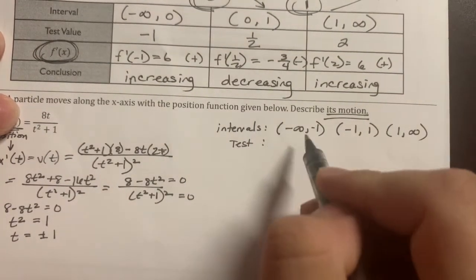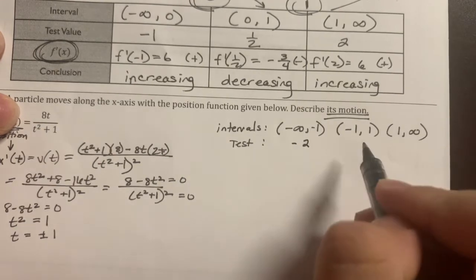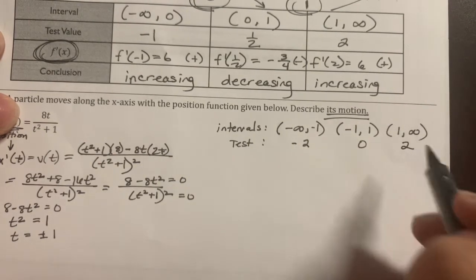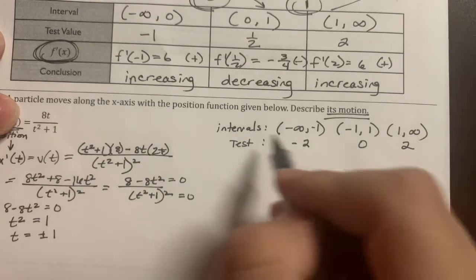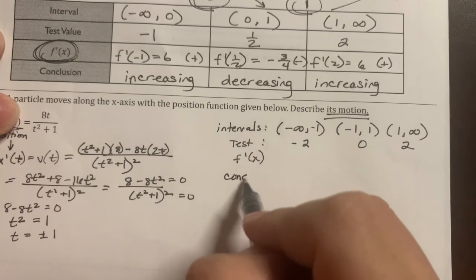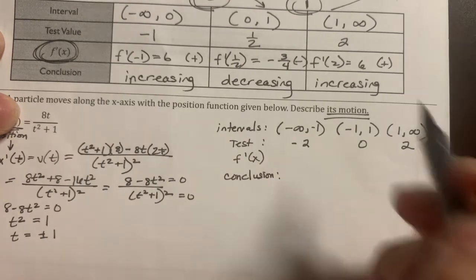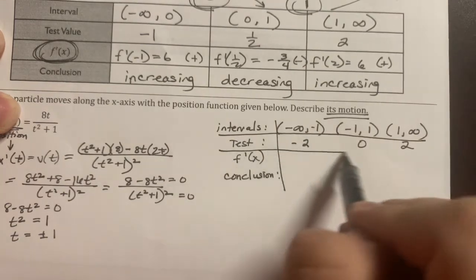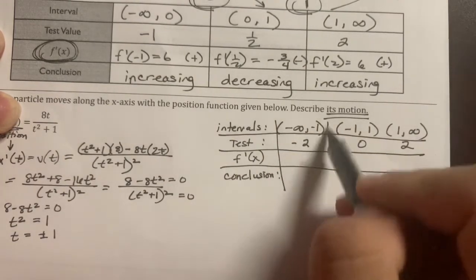So the test point I'll use for this one will be -2. For this one, I'll use 0. And then for this one, I'll use +2. And now with these test points, we're going to plug those into our f of x, and then from there, we're going to come up with our conclusion. All right, so let me make this into a nice little table. Hopefully my lines are straight.